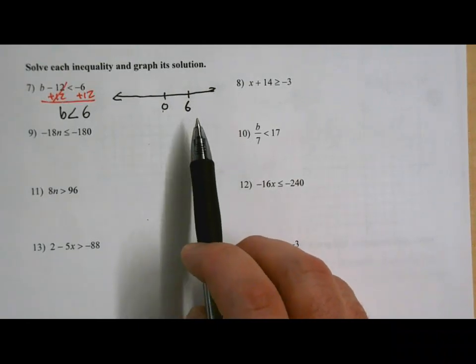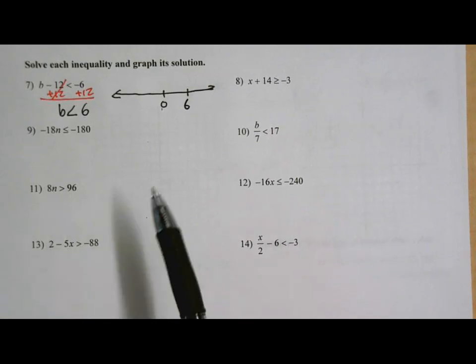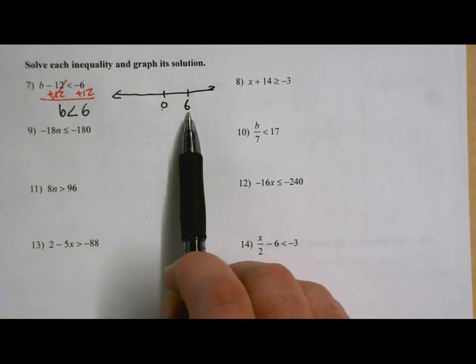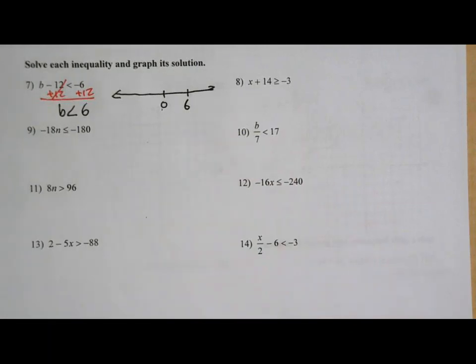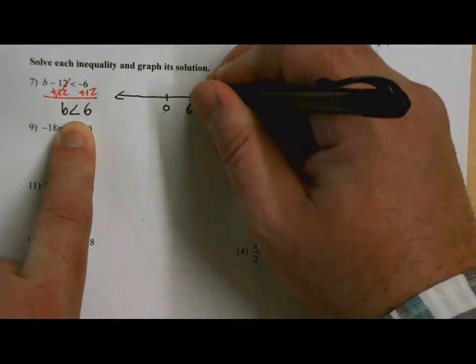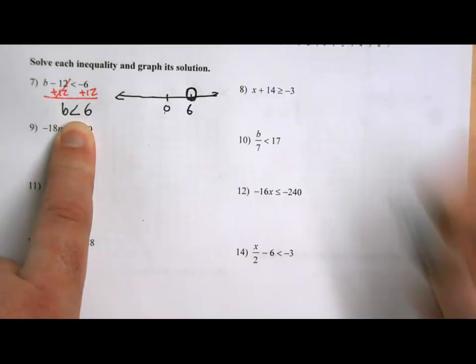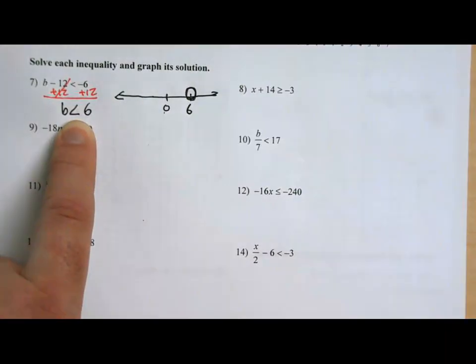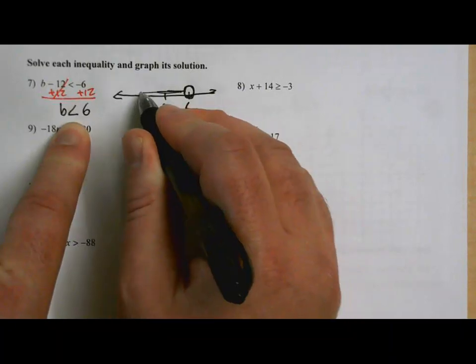So for each of these, just give me 2 numbers. 0, and then the important number for that problem. Always put 0 on there, but then the only other number I need is the solution. Now tell me, are we going to have an open dot or a closed dot at 6? Open dot at 6 because it doesn't have the line underneath it. And it says b is less than. The alligator's not eating the b, so b is smaller. So give me an arrow heading to the smaller direction.